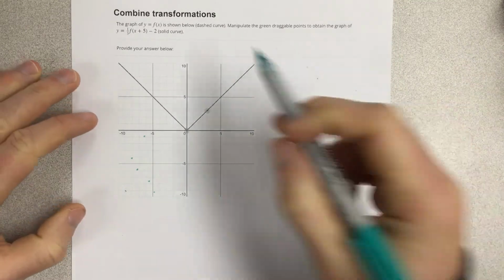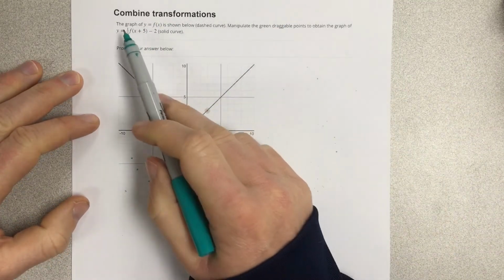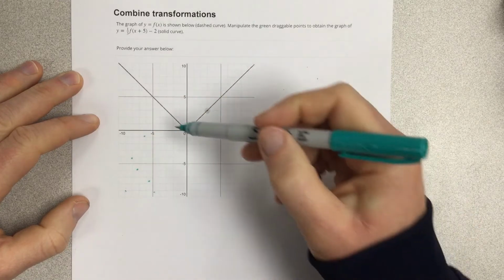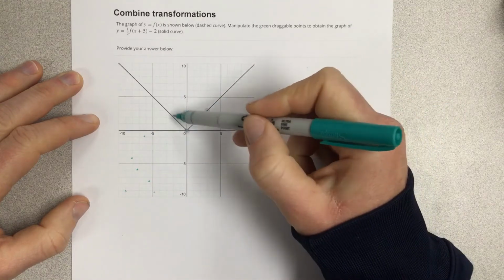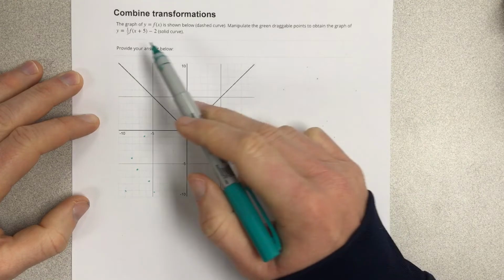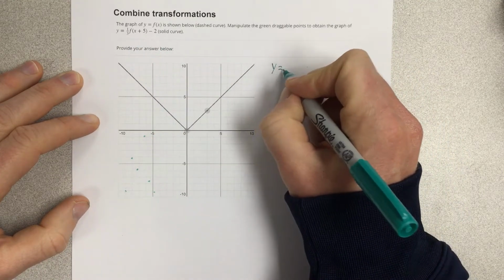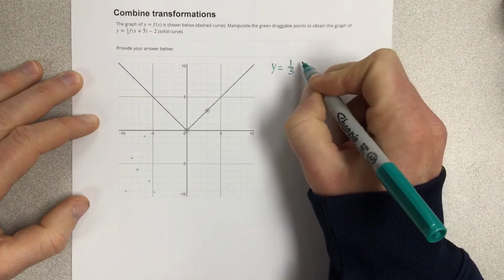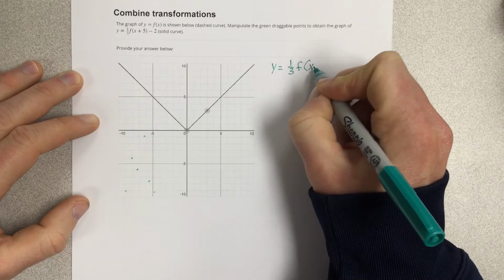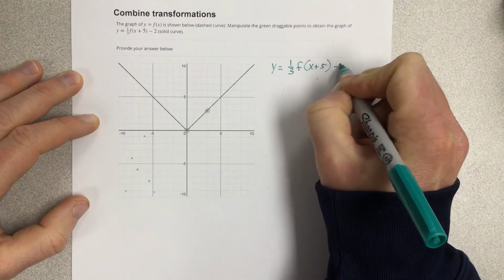In this video, we're going to combine transformations. They give us a graph of y equals f of x, which looks like an absolute value graph. And they want us to manipulate this graph to obtain this other graph, which is y equals 1/3 f of x plus 5 minus 2.